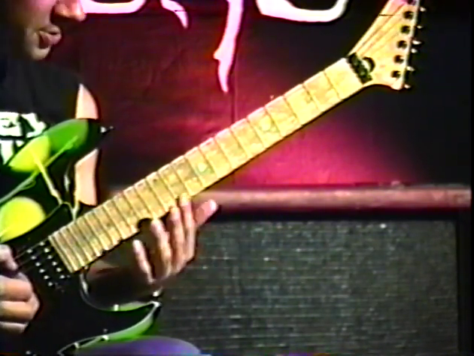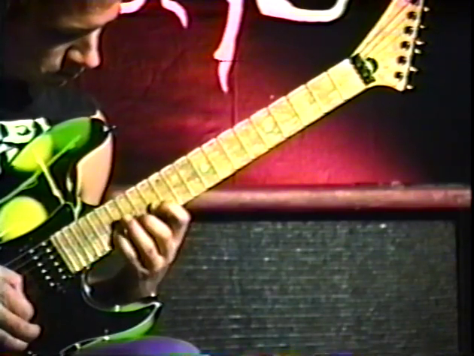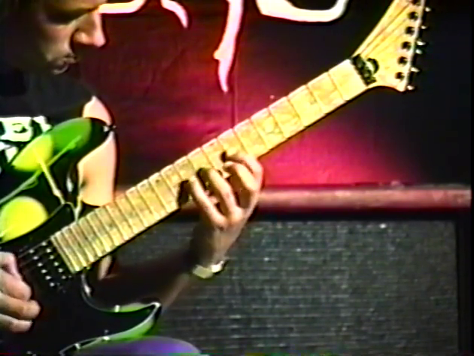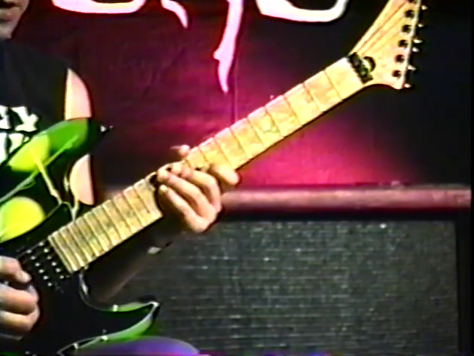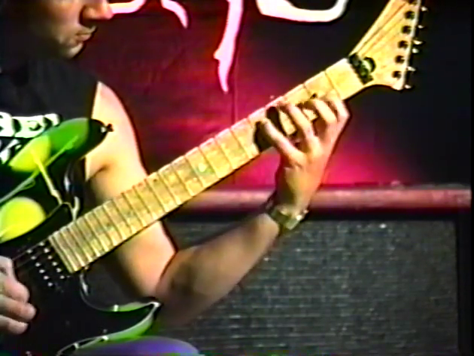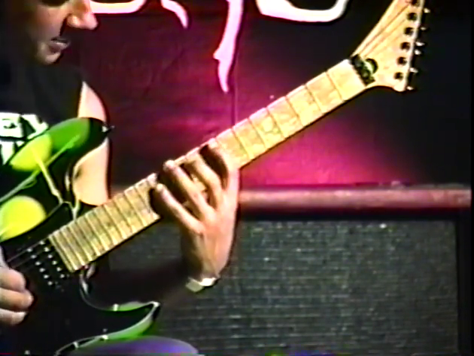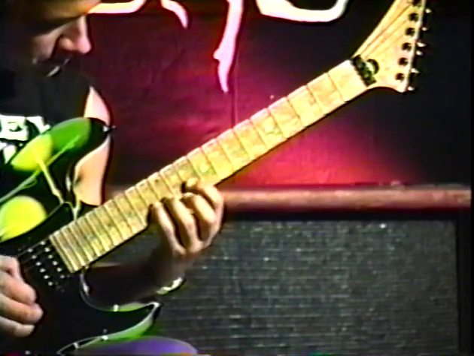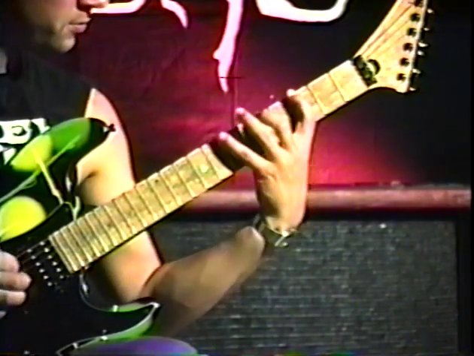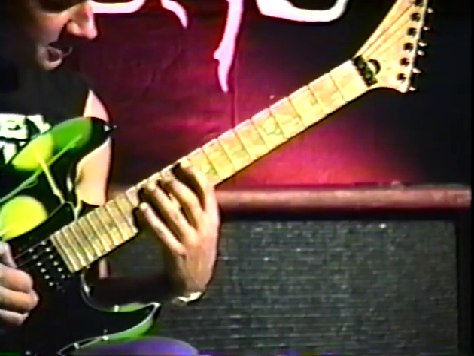We're going to go to E on the E string, so this is E Phrygian. E on the A string. Now we're going to go to F on the E string. That's F Lydian. F on the A string, F Lydian. Now we're going to go to G Mixolydian on the E string. G Mixolydian on the A string.